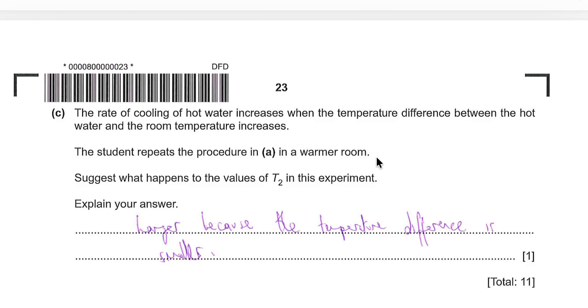So in other words, if I did the experiment in a hotter room, what would happen to the final temperature after a certain time? Well, in this case, it's going to be larger, because we've got a smaller temperature difference between our two substances. We've got a hot substance and a cold substance, in other words, the room. If you've got a hotter room, then you're going to have a lower temperature difference and therefore a larger final temperature.